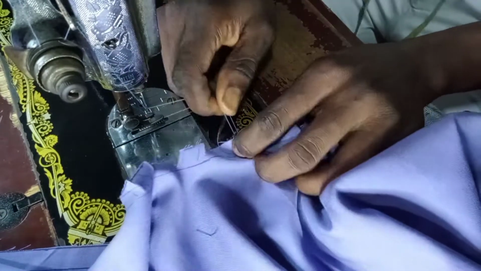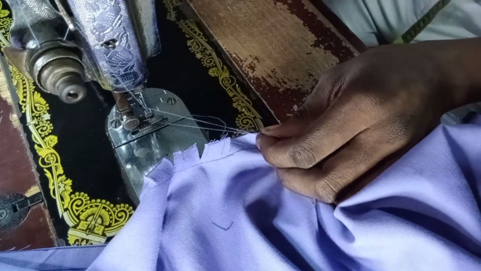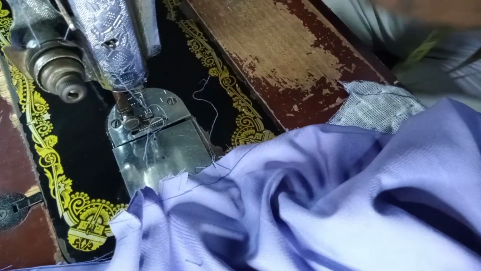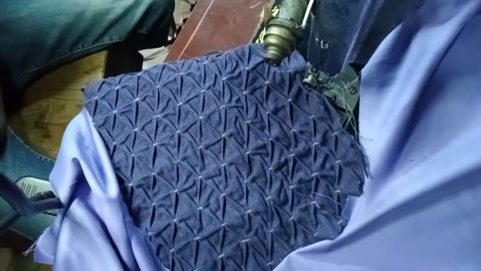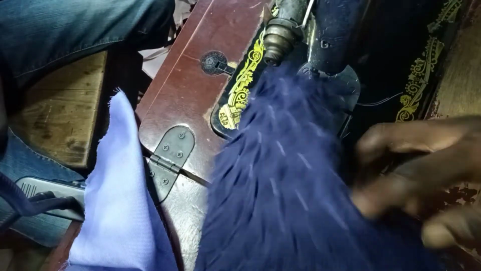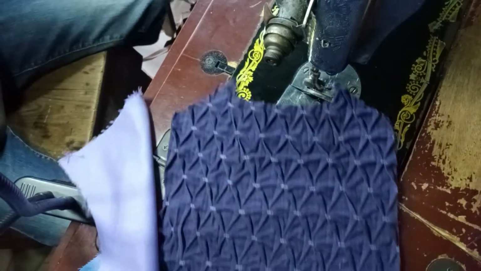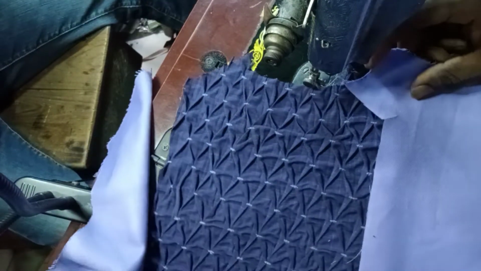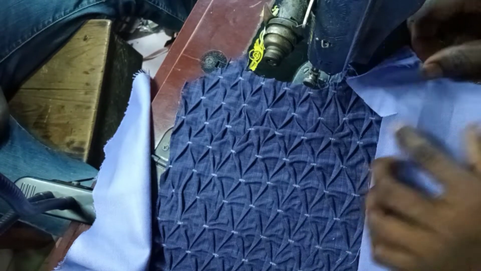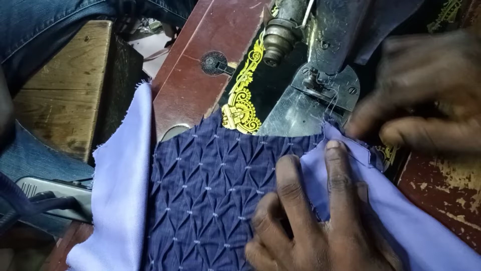So now that we have first joined the two materials at the midpoint, we then do this.